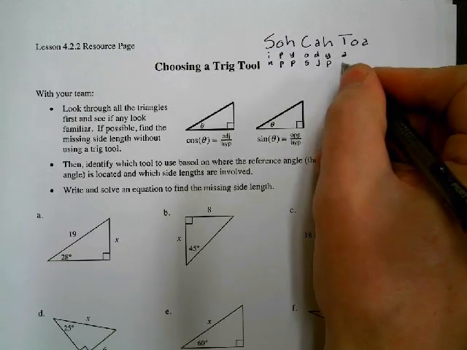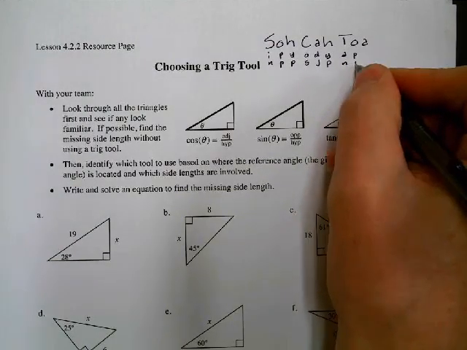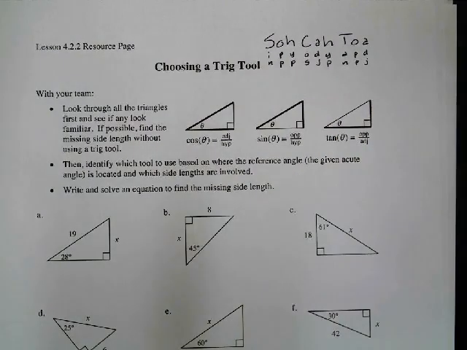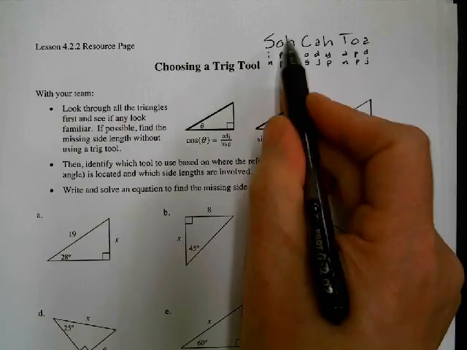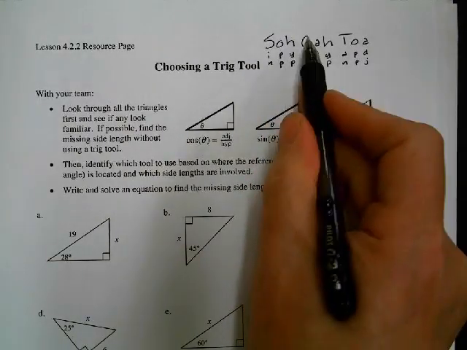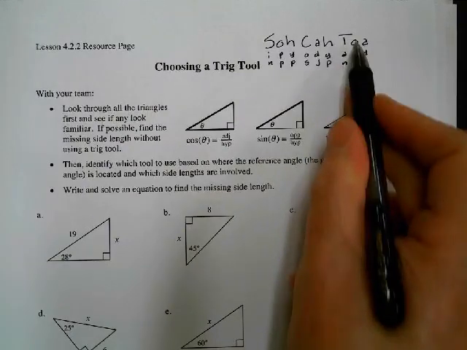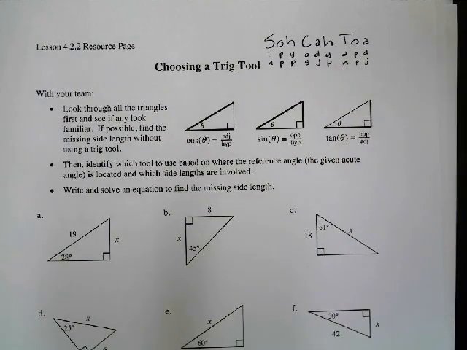And the tangent is the opposite over the adjacent. SOH CAH TOA. If you remember SOH CAH TOA, you can remember what sine, cosine, and tangent all mean. Sine is opposite over hypotenuse. Cosine is adjacent over hypotenuse. Tangent is opposite over adjacent.